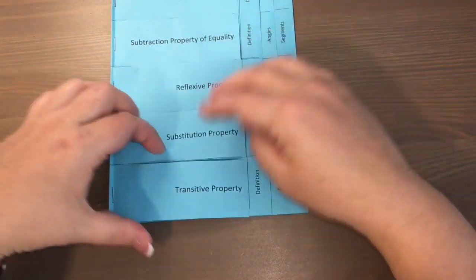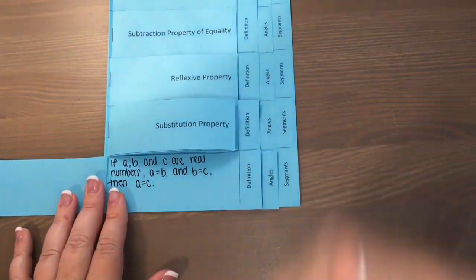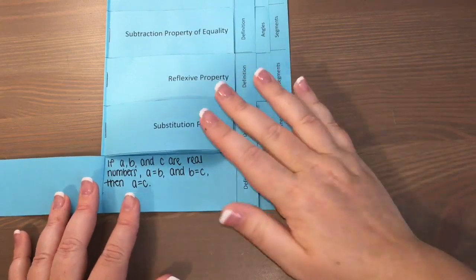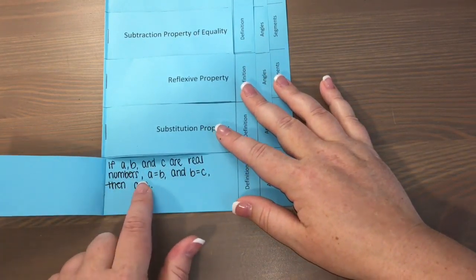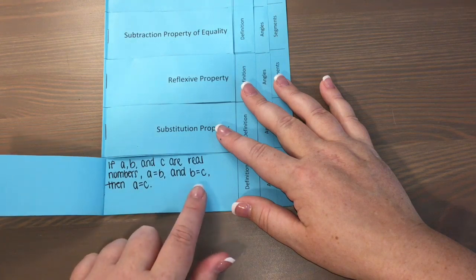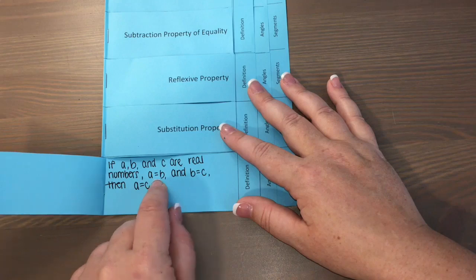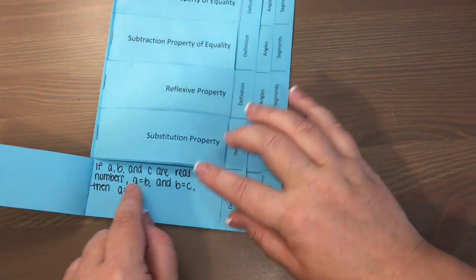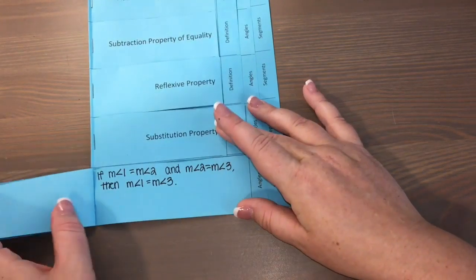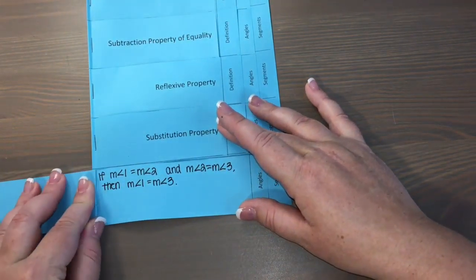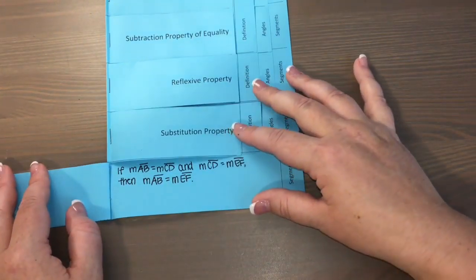And the transitive property. So the transitive property is a little confusing. People, usually if they're going to mess up on a property, this is the one they do. If A, B, and C are real numbers, and A equals B, and B equals C, then A equals C. Basically, these 2 are equivalent, and these 2 are equivalent, so that means these 2 outside ones have to be equivalent. And here's what it looks like when we deal with angles, and then when we deal with segments.